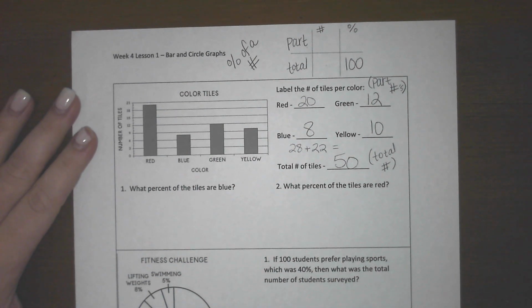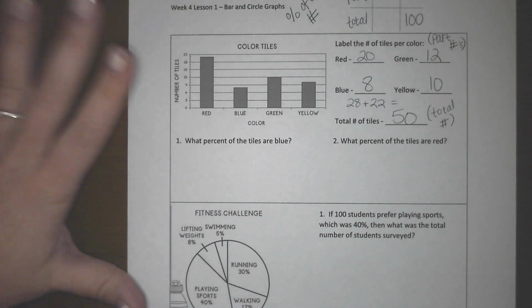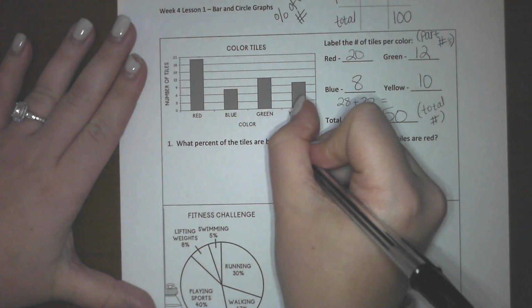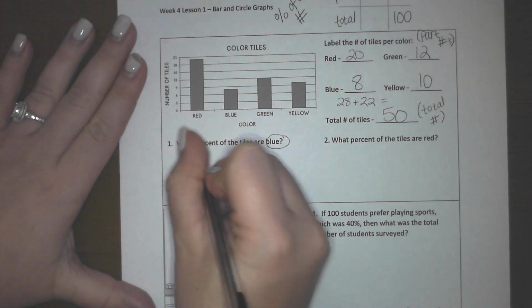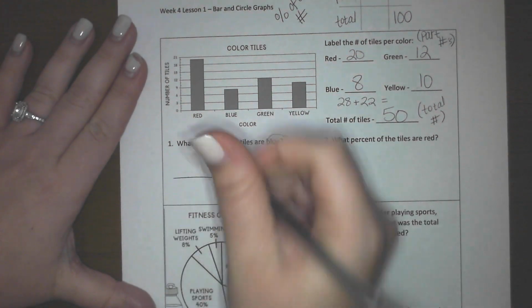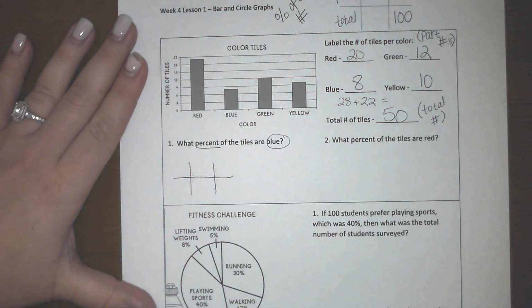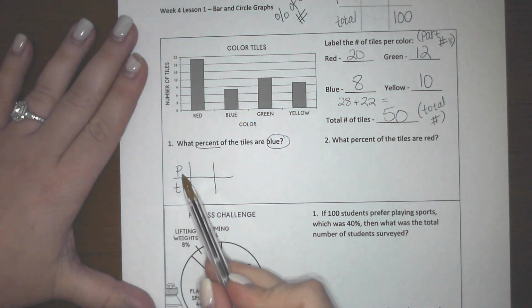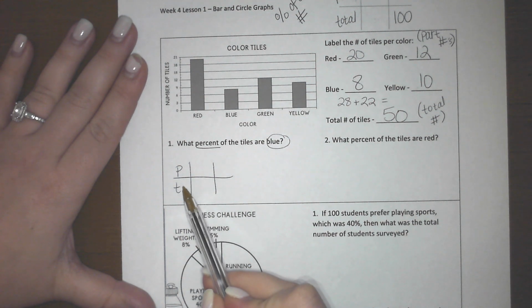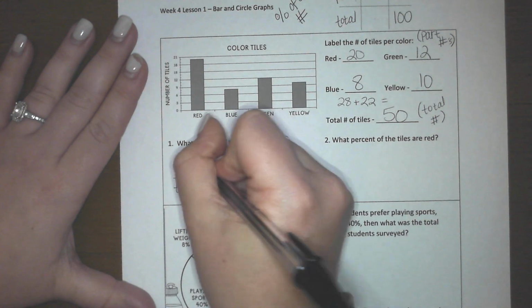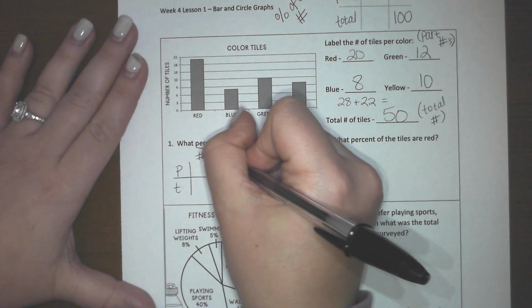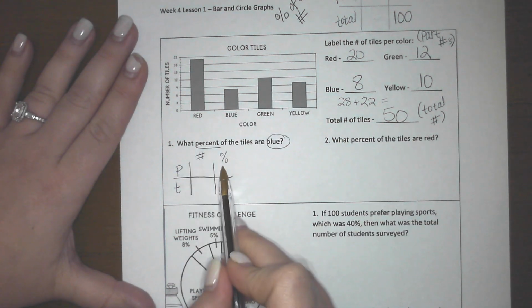So number 1, and if I'm going too fast, just go ahead and pause the video, I'm just trying to get through this. What percent of the tiles are blue? We don't know the percentage, so we're going to draw our big H. It doesn't have to be beautiful, just a big H. We have P over T, that stands for part and total. Up here, these are our numbers, and you don't have to write these, I just like to label them so you remember. We have our numbers and our percentages.